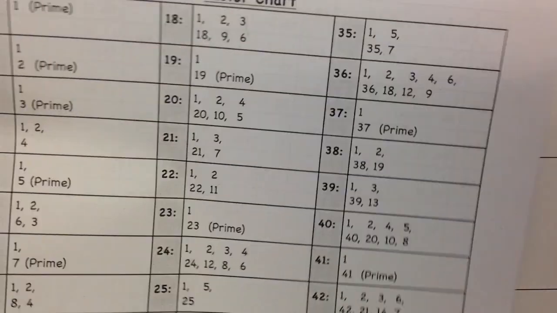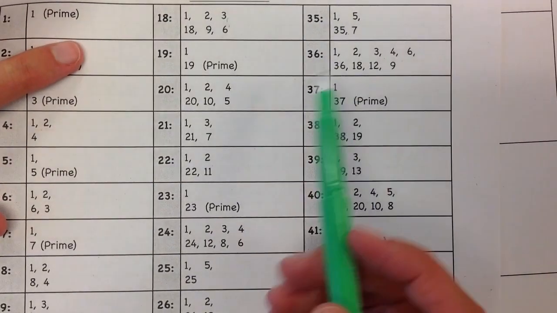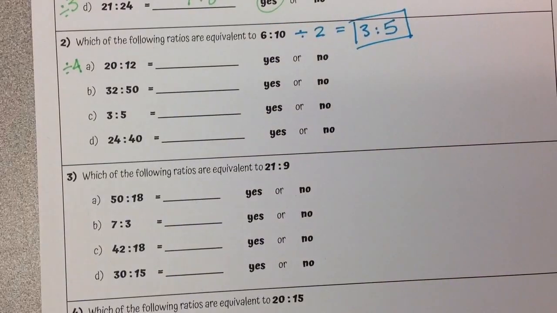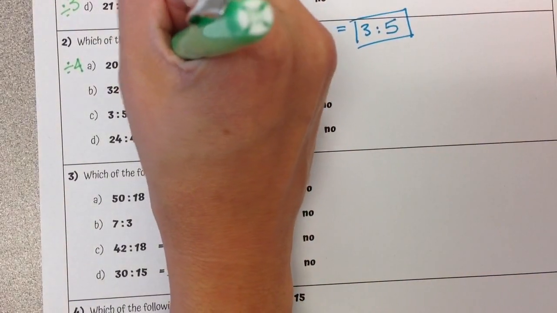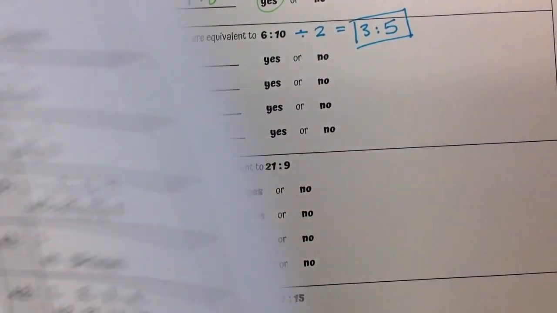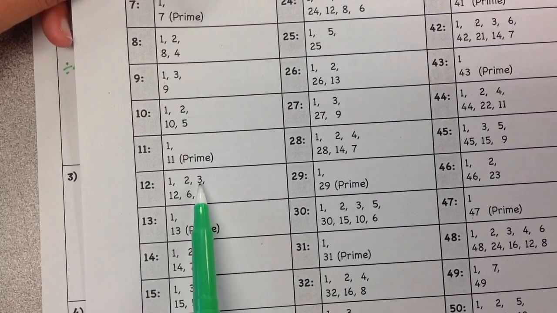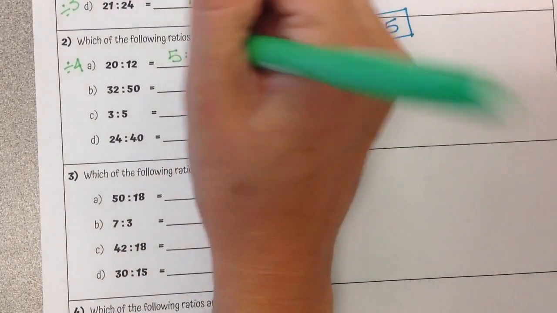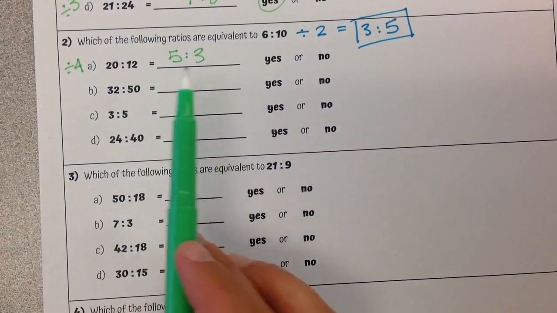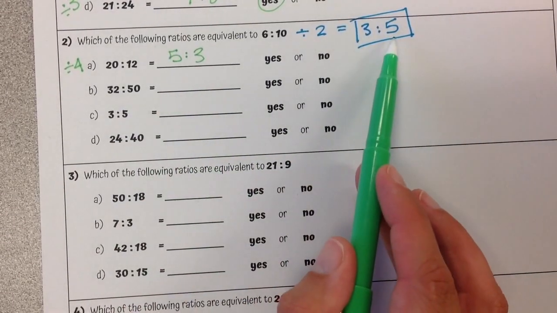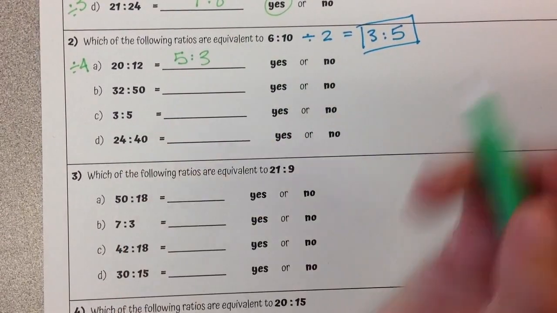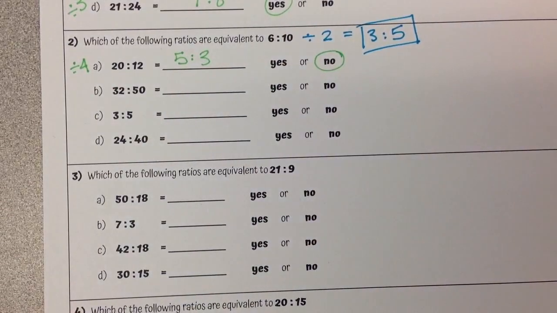20 divided by 4. The 4 matches up with 5. So 20 divided by 4 is 5. The 12, when you're dividing by 4, the 4 matches up with 3. So 12 divided by 4 is 3. Is 5 to 3 the same as 3 to 5? No. Even though it's the same number, it's flipped around, so no, that does not simplify.